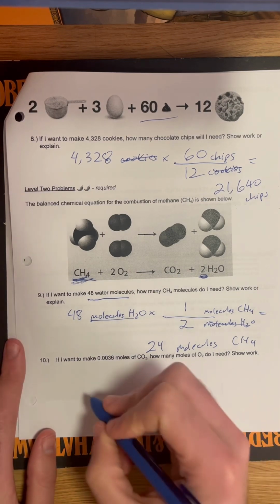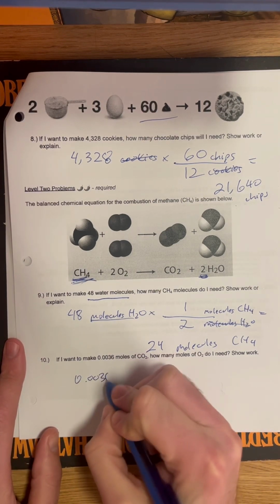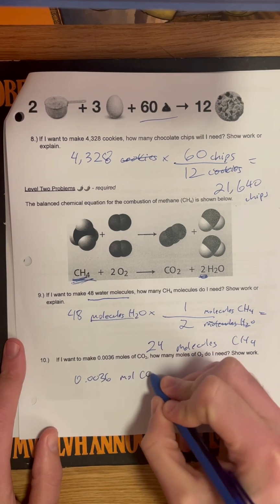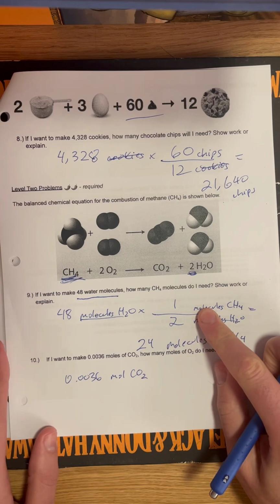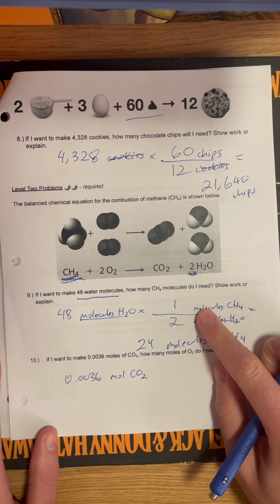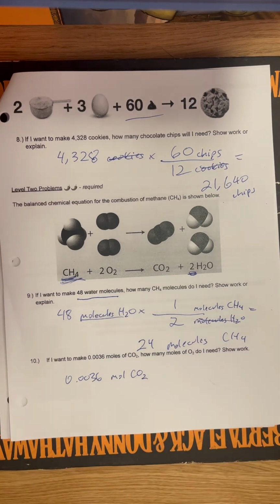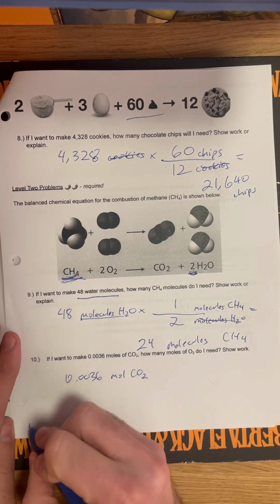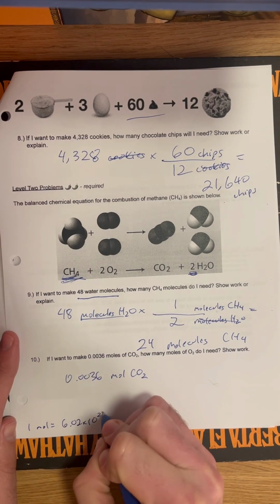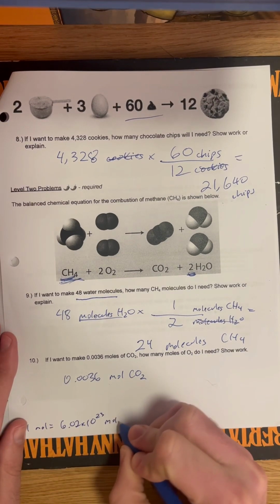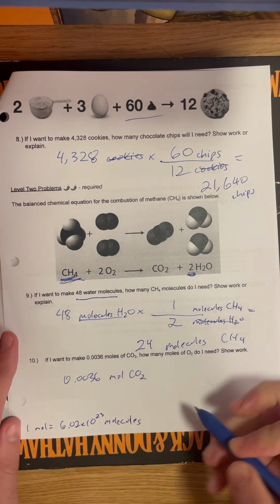All right, same concept, 0.0036 moles of CO2. Moles and molecules are not the same thing, but you can think of them as the same concept. It's just that a mole is a lot of molecules, but it's like a steady number that we can actually use, right? Remember, a mole, if anything, is 6.02 times 10 to the 23rd. 1 mole equals 6.02 times 10 to the 23rd molecules. So the ratios are still gonna be the same.